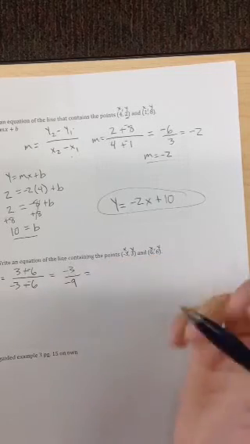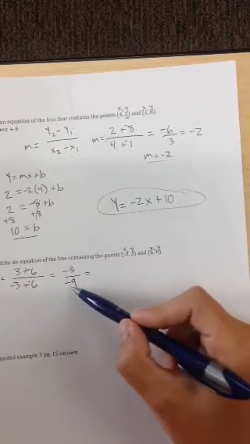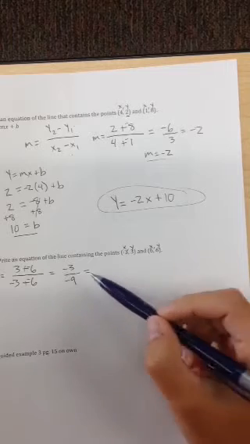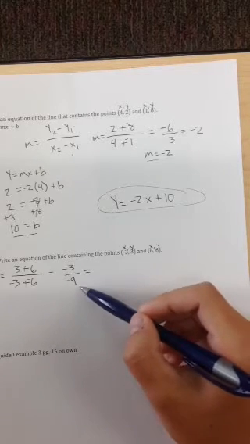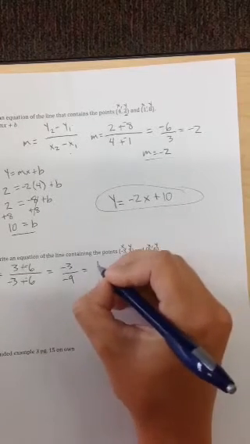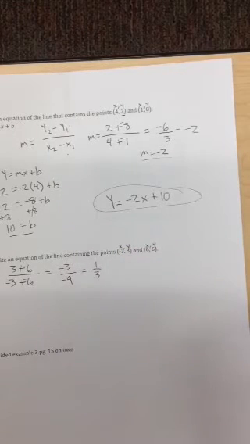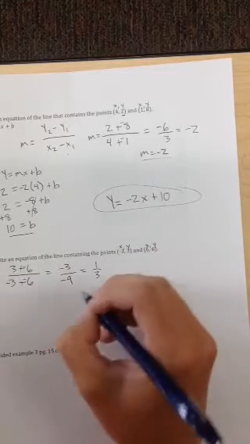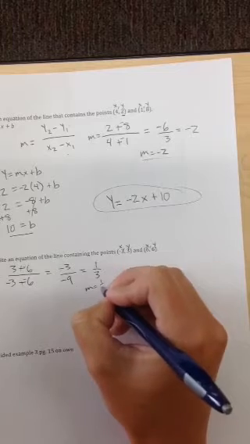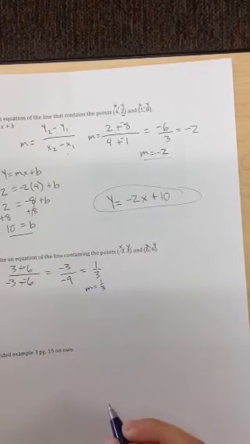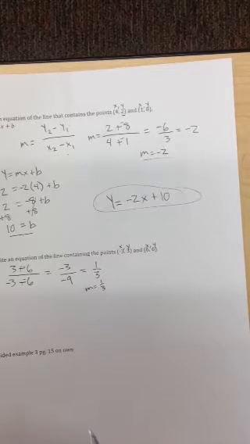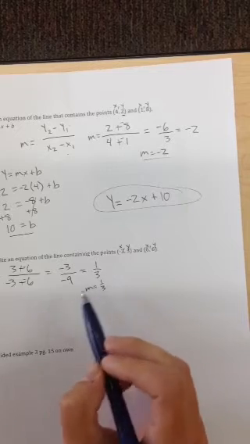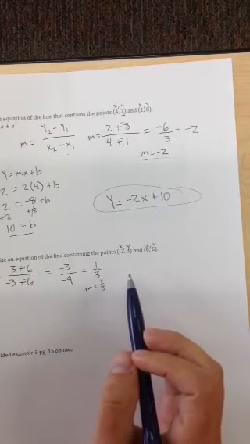Okay, now if we simplify this out a little bit, well, I know negative divided by a negative is going to be a positive, and then if I've got 3 over 9, I could pull a 3 out of both of those, and it would reduce down to 1/3. Okay, so I know my slope, or my m, is 1/3. Okay, so halfway there. Now I have to take that slope and use it to find my y-intercept.